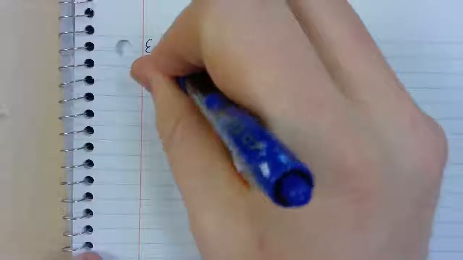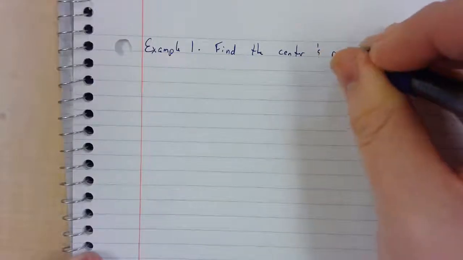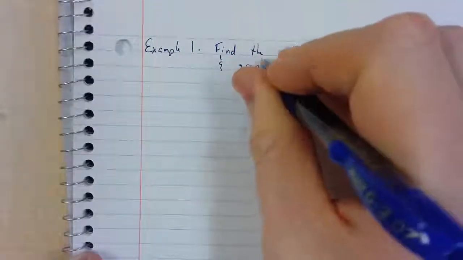So here, there's essentially going to be two types of problems. There's going to be problems where I give you an equation and I ask you for some information. Or there are going to be problems where I give you some information and I ask you for the equation. That's really all it boils down to. So let's go ahead and take a look at the first type. I'll call this example 1. We're going to go ahead and say find the center and radius of the circle and graph it. You're going to find graphing is very easy once you found the center and the radius. I'll show you.